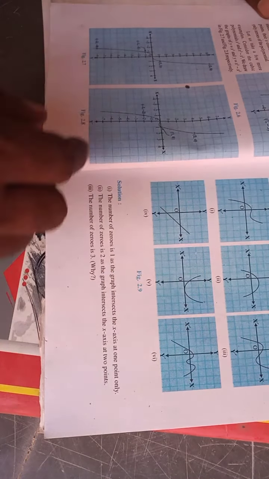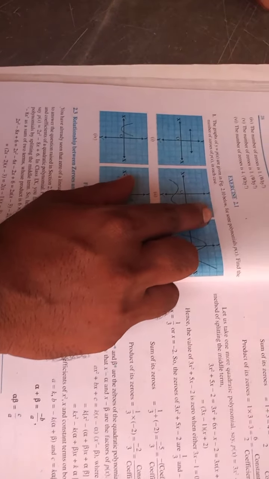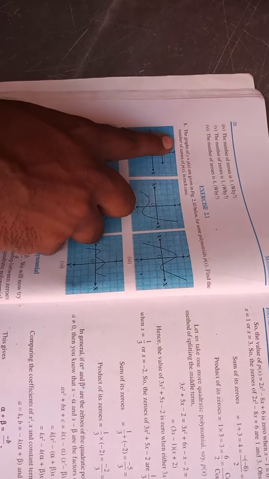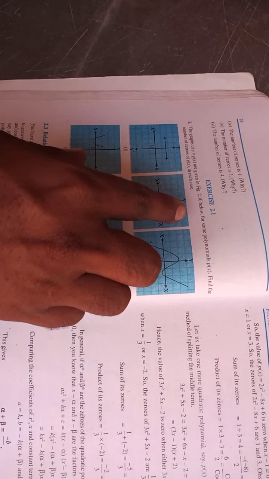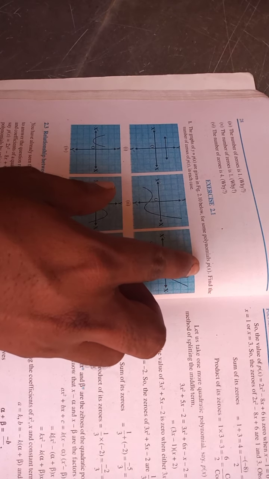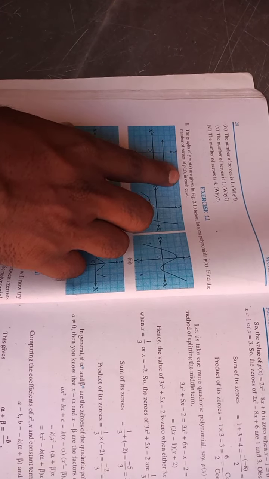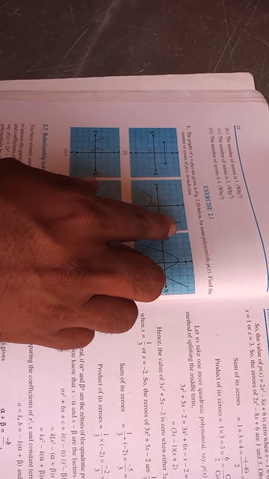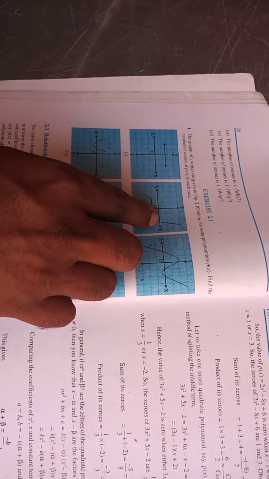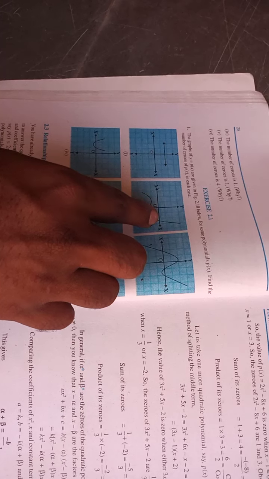You can see this in your book. Exercise 2.1 is given. What is the question? The graphs of y equals p(x) are given in figure 2.10 below. For some polynomials p(x), find the number of zeros of p(x) in each case. This one is not intersecting the x-axis. Therefore it does not have any zeros. It has no zeros. And then consider this curved line. It is intersecting at only one point on the x-axis. Therefore this is a linear polynomial. It has only 1 zero.